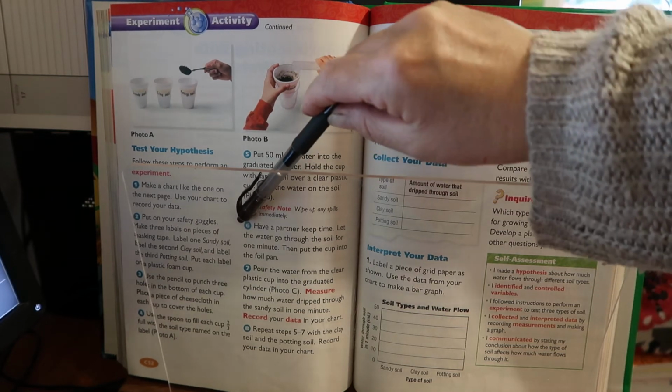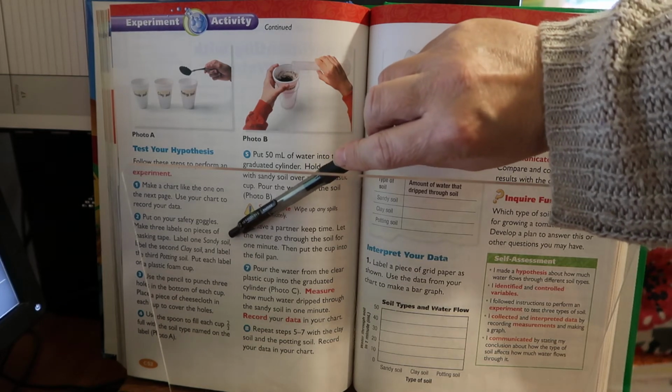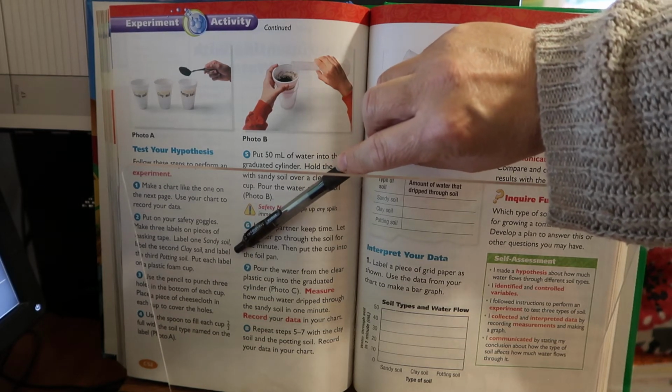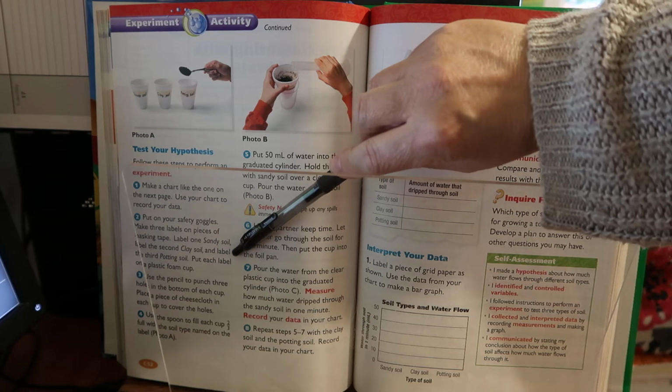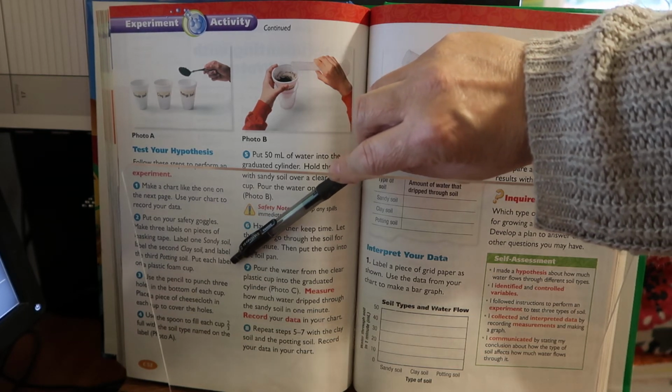Number 2, put on your safety goggles. Now, we don't have safety goggles. I think you'll be okay. Make 3 labels on pieces of masking tape. I think I gave you guys actual labels. Label 1 sandy soil, label the second clay soil, label the third potting soil.